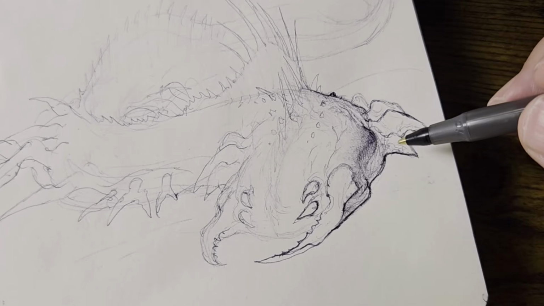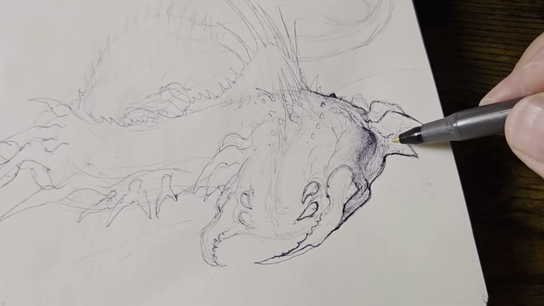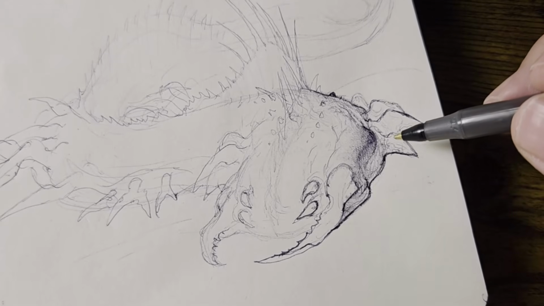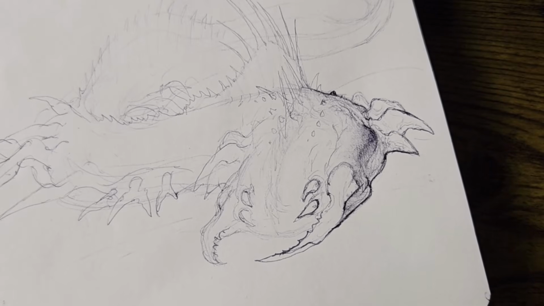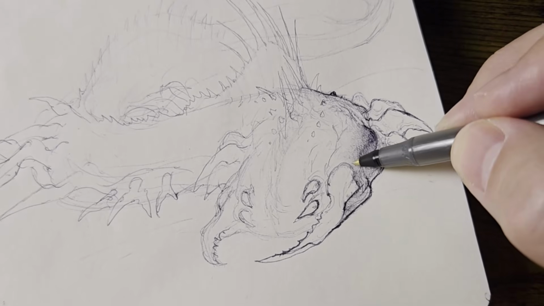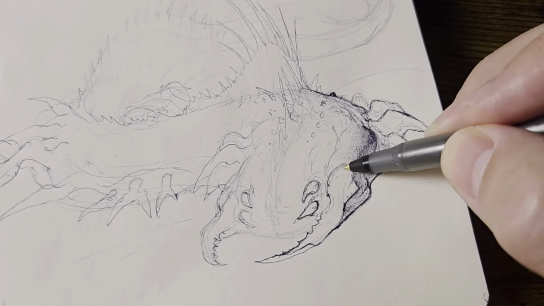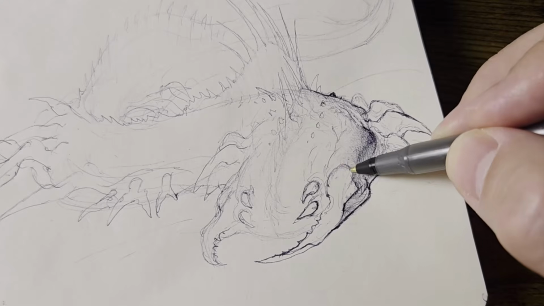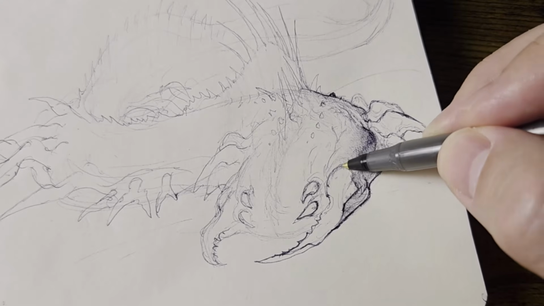This is when discipline comes in. I'm not going to touch that area because I'm going to end up overworking it. So let's start focusing on areas that need more work. For example, the skin touching the pincer. What's happening right there? Well, I kind of like that sudden abrupt change in texture, just the fold.